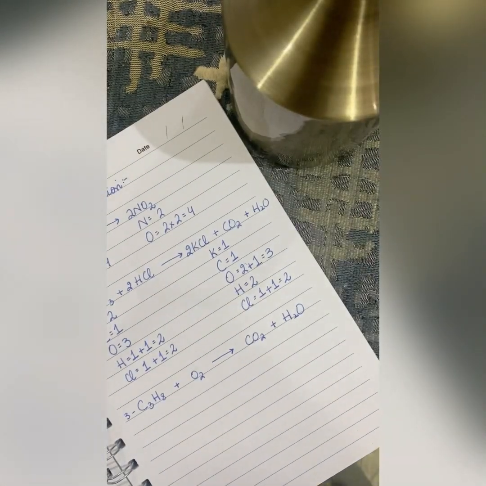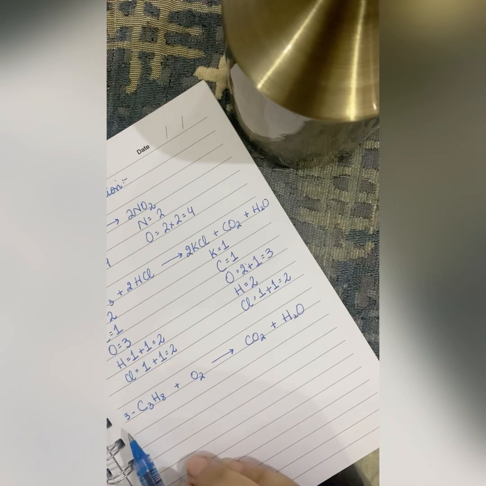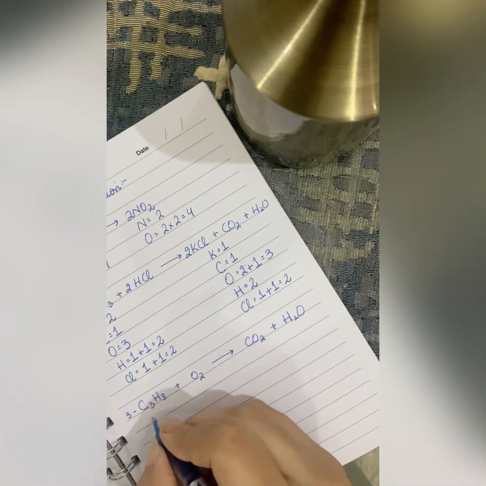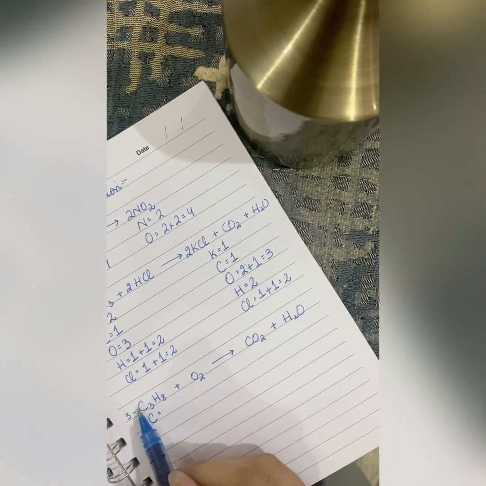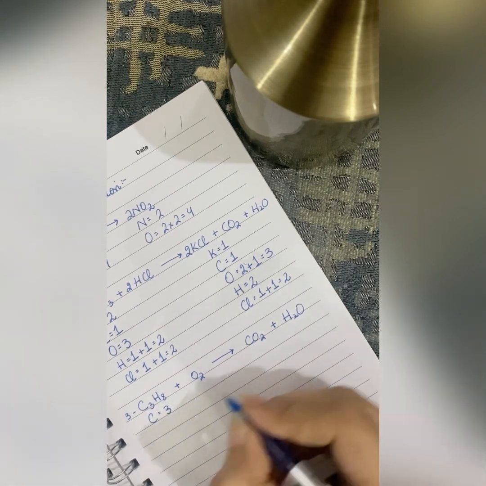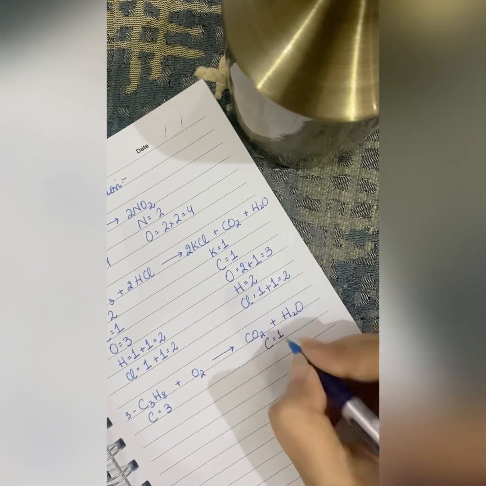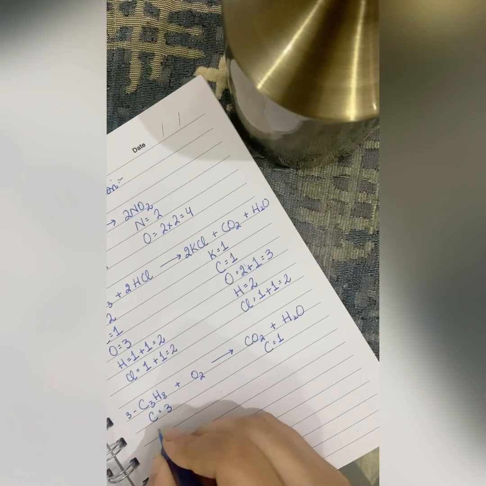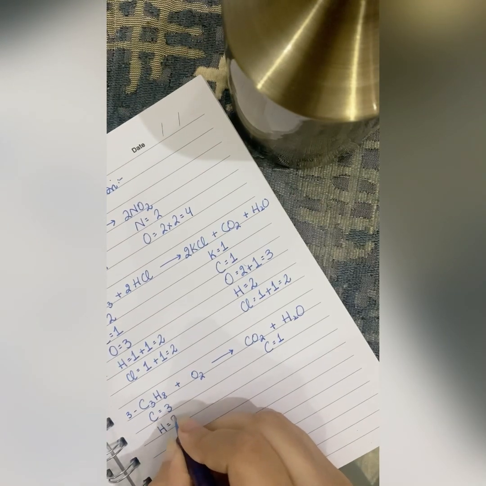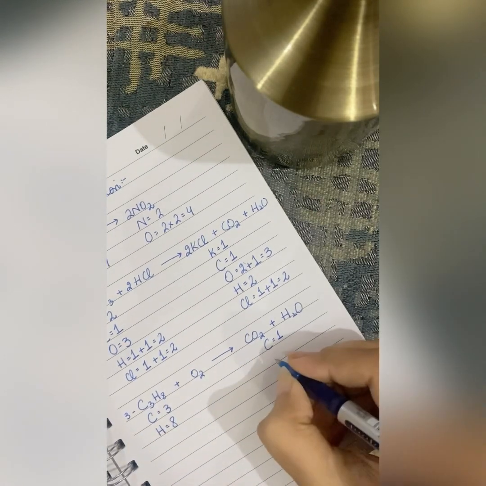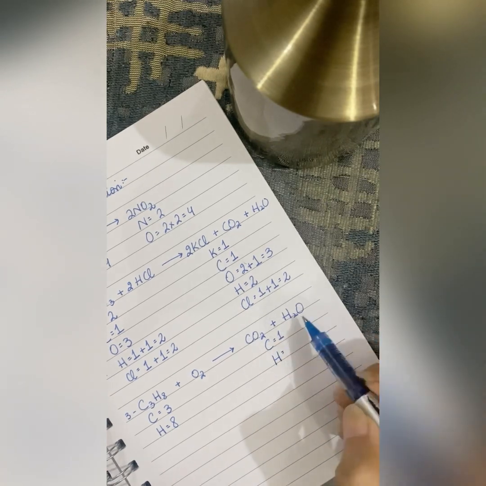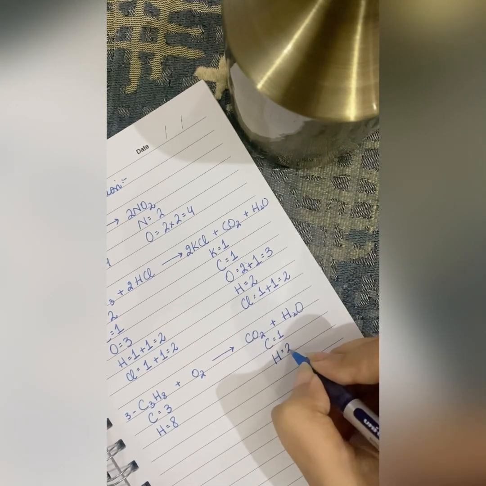Okay, so the last equation is the one we have to balance now. In the reactants, we have 3 carbons, and in the product we have only 1 carbon. In the reactant we have 8 hydrogens, but in the product we have only 2 hydrogens.